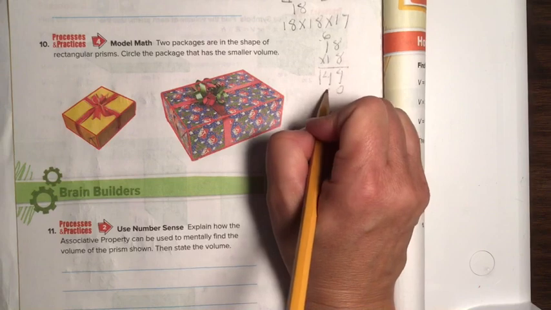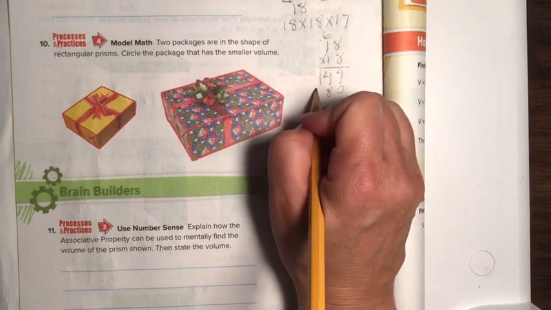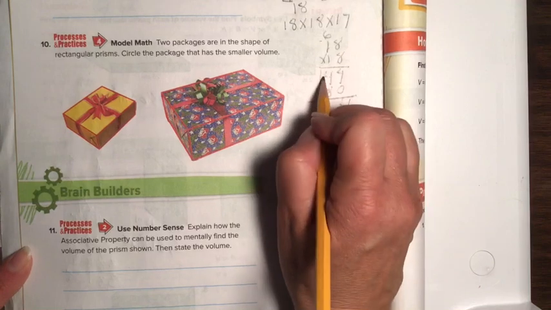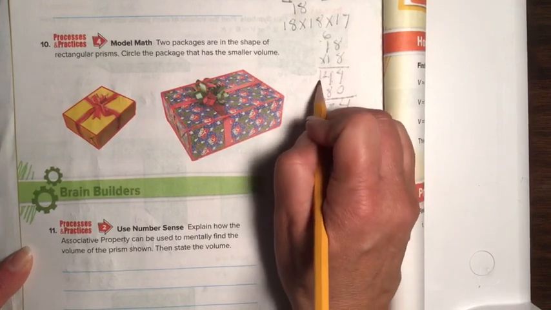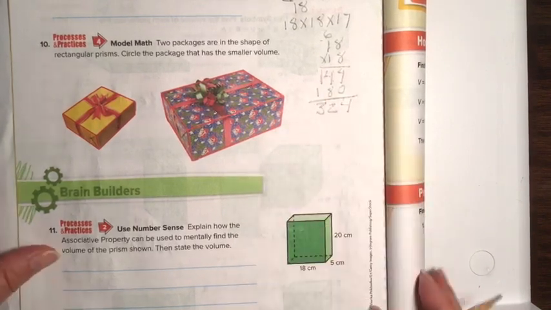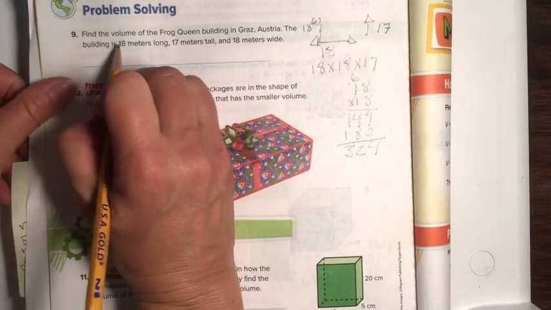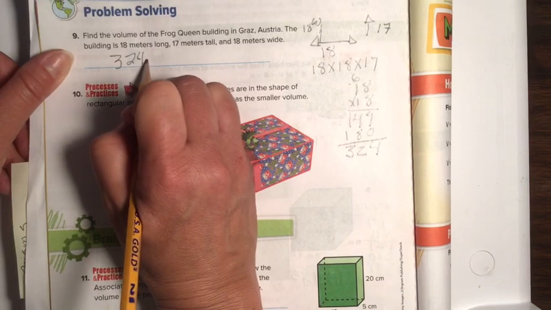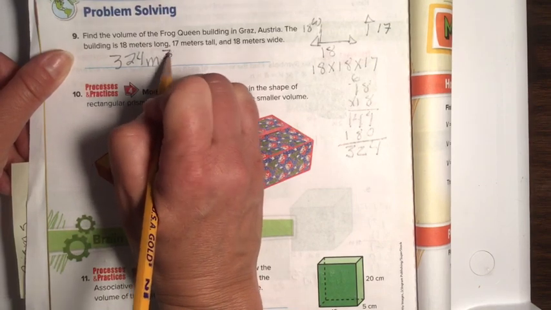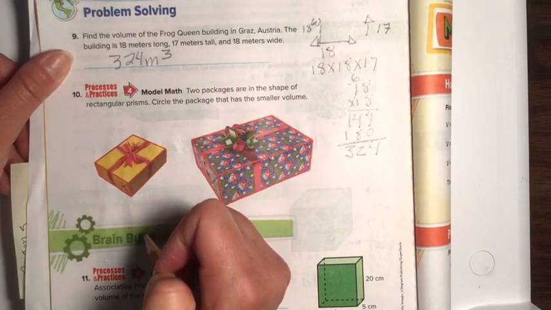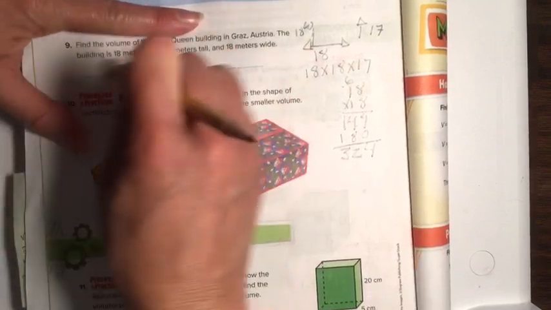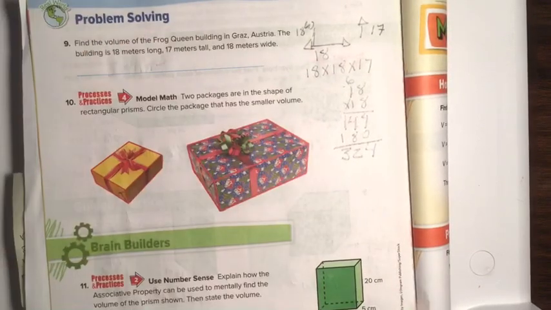1 times 8 is 8. 1 times 1 is 1. 8, 9, 10, 11, 12. 1, 2, 3. You guys can probably do this faster than me anyway, but I like to go through all of the steps. So 324 meters cubed. Make sure you get that meters cubed in there, okay? Oh, actually, we're not all the way done yet. That's only after doing the length times the width. So that's going to be our base.